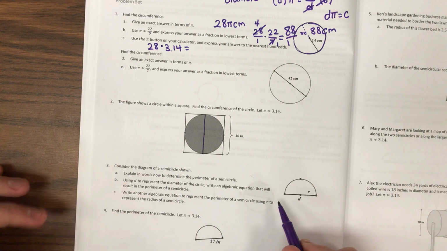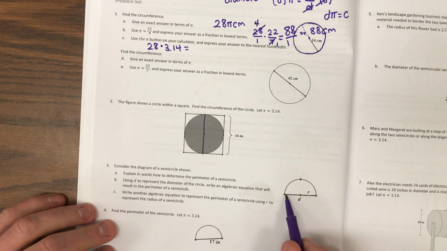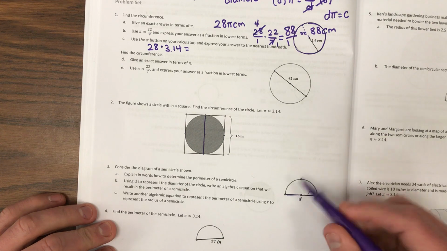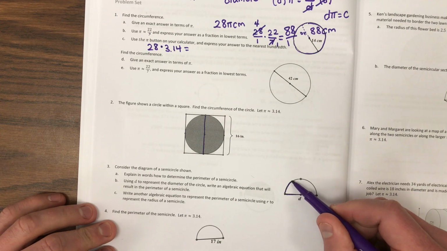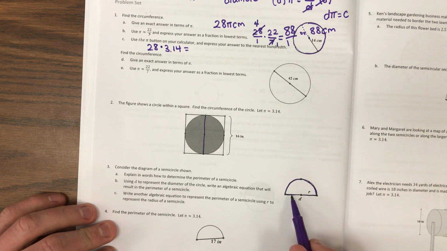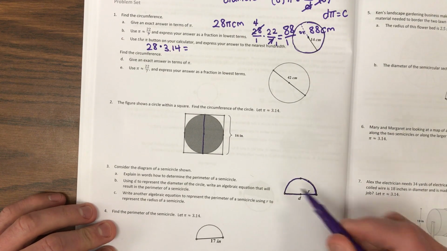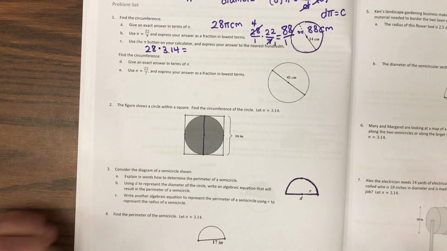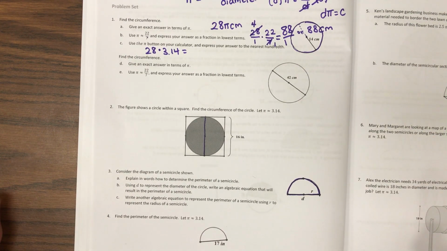Here, we want to find the perimeter of this semicircle, right? Semicircle means half circle. And the perimeter of it would be that line going straight across, which would be the diameter of the whole circle, this right here. And then this like half circumference here. And so we got to figure out what both those things are and then add them up.